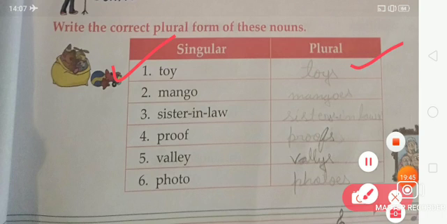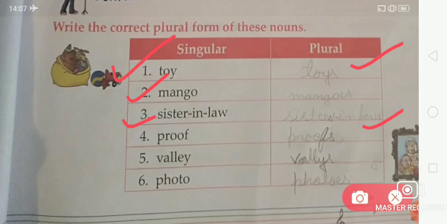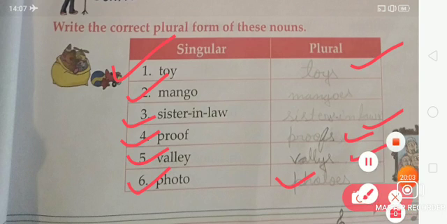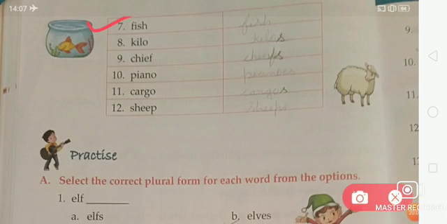Okay, students. So write the correct plural form of these nouns. So here is the word in singular column, toy. So it will be toys. Second word is mango, so it will be in plural, mangoes. Third is sister-in-law, so it will be sisters-in-law. Okay. Fourth is proof, it will be proofs. Fifth is valley, so it will be valleys. Sixth is photo, so it will be photos.